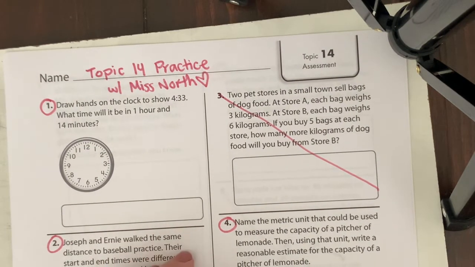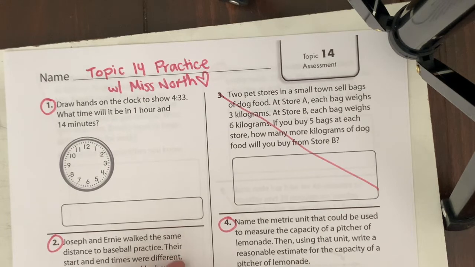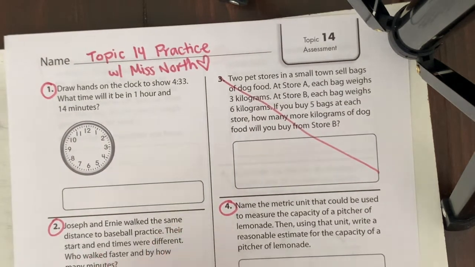But if you want to print this out, it's uploaded on Schoology right underneath this video, and you can print it out and work it out with me. You can have a piece of scrap paper and work out the problems when I ask you to pause, or just follow along and watch, whatever you're more comfortable with, okay? So we're gonna get started with number 1.